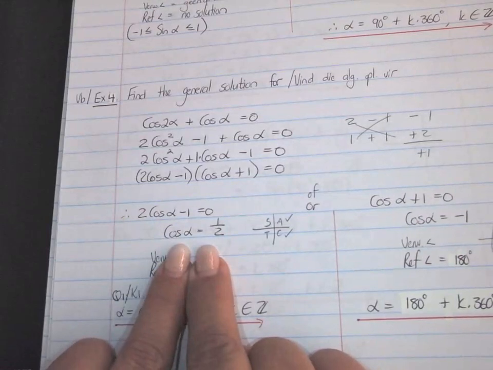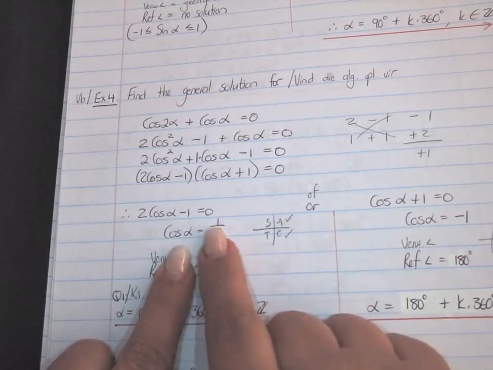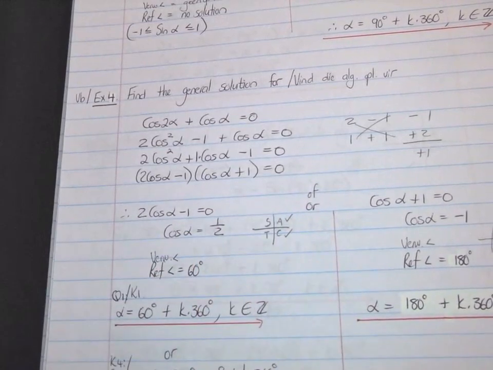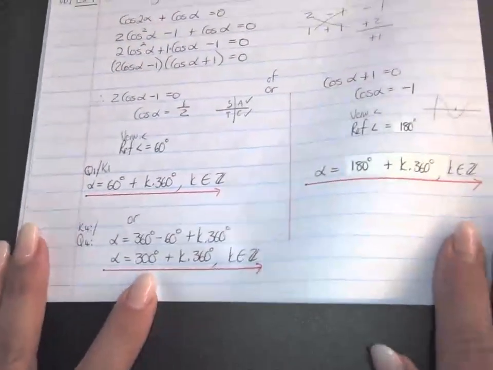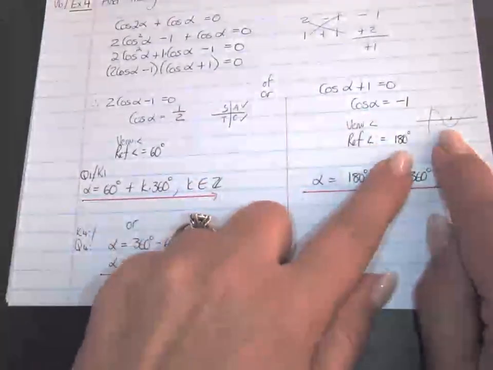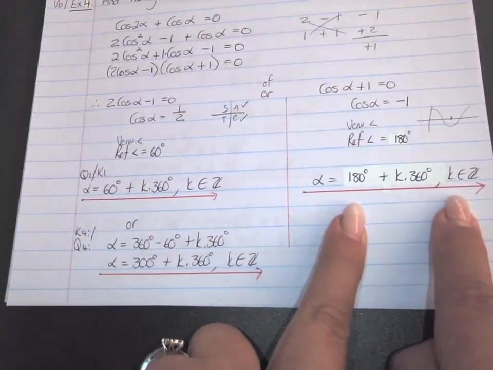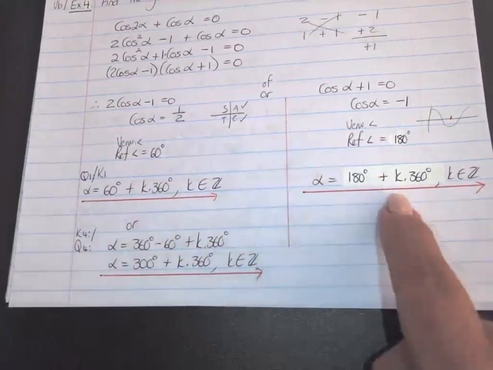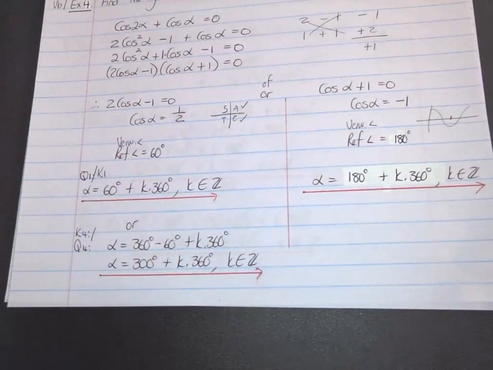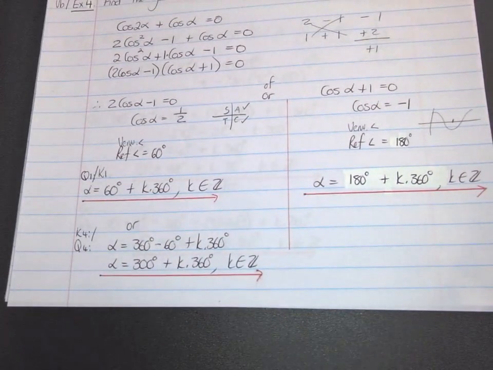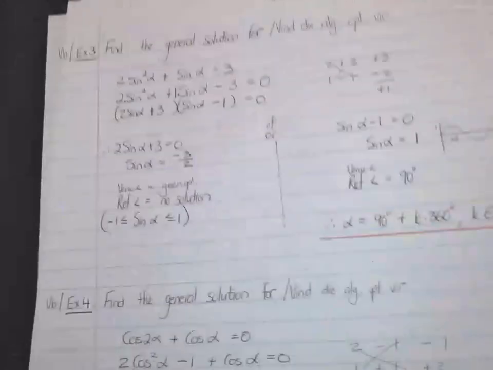If cos alpha is a half, it's positive. So it's in the first or the fourth quadrant, you get your two answers. If cos is negative 1, it's only at one place, it's 180 degrees, so you get your answer. And then you have to look at all your answers. If you have doubles, if you don't, you can just draw your lines to show the marker that you know these are the three possible options. Okay, next one.